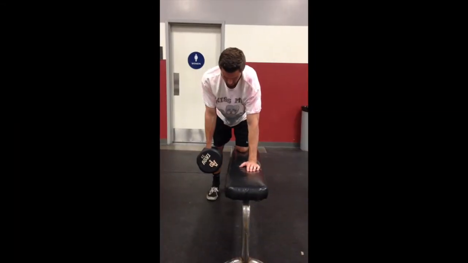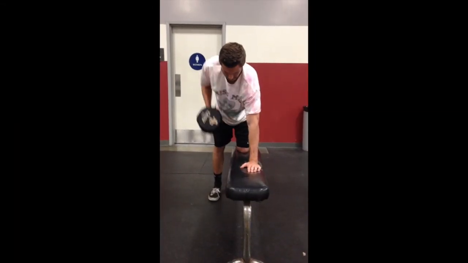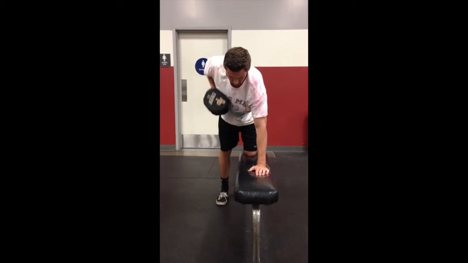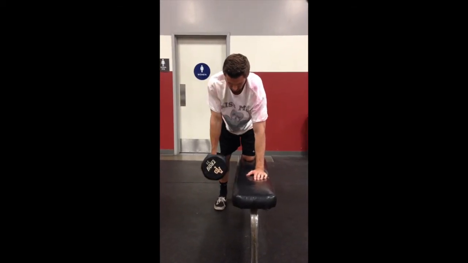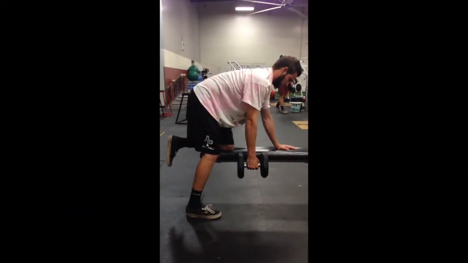In order to fix these faults, the client should get a sufficient amount of weight to allow for more shoulder extension. They should also keep their shoulders parallel with each other and their head looking down in order to achieve a more neutral spine.